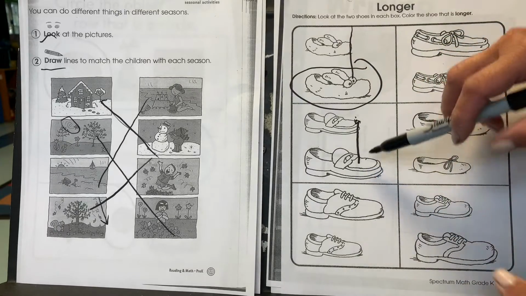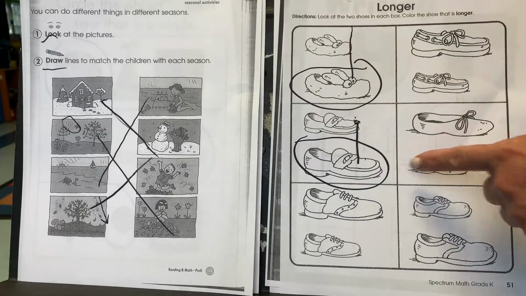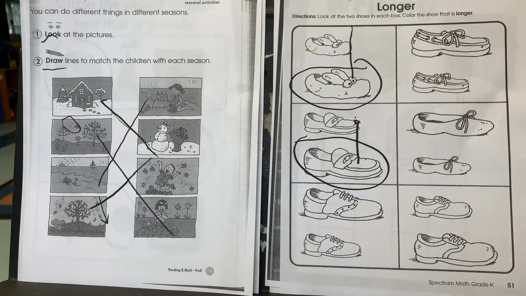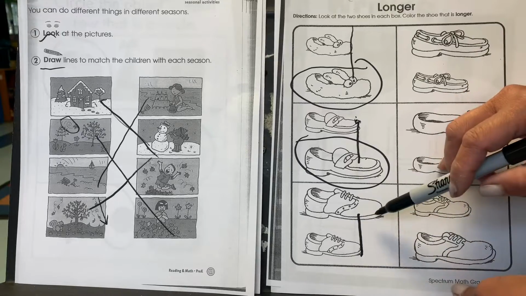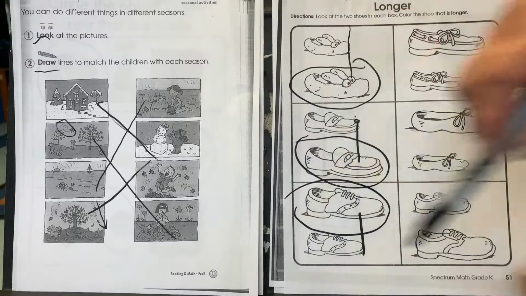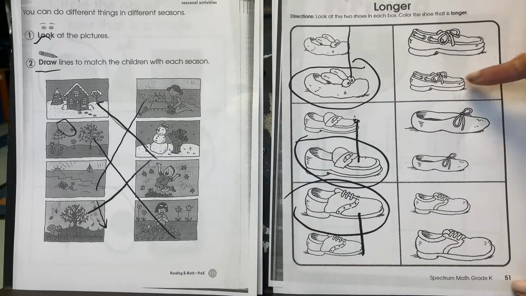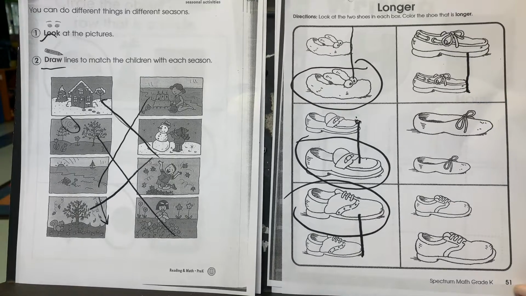Yep, this one is longer because the toe comes out past that line. Now here, this one looks smaller, but let's make sure. Touch the toe, draw a line up to the other shoe. Yep, this one keeps going, this one stops. That's longer. This shoe over here, let's take a look. There's more space in front. Draw a line up. Great job.